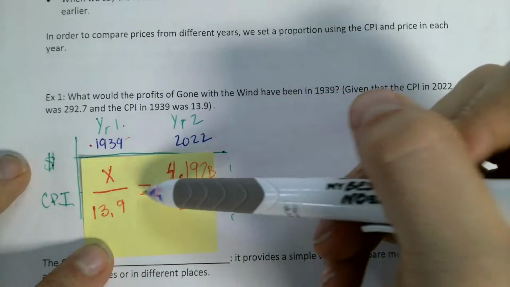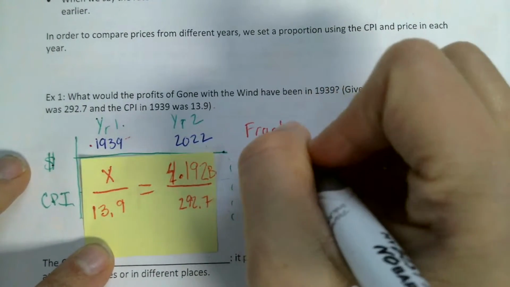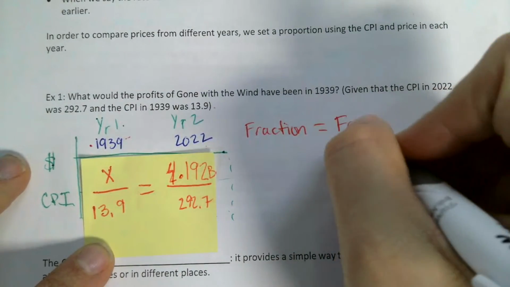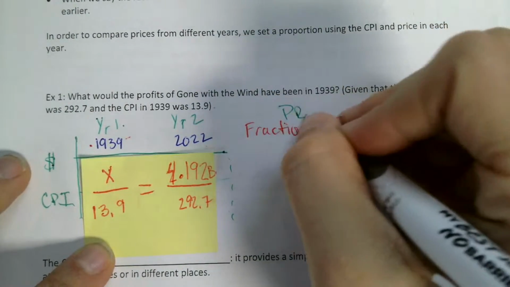This is a fraction equals a fraction. Fraction equals fraction. This is the definition of a proportion.